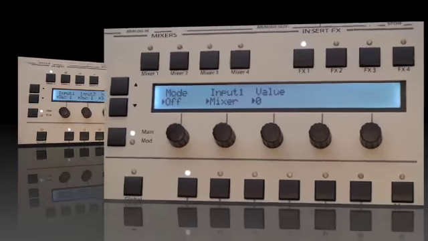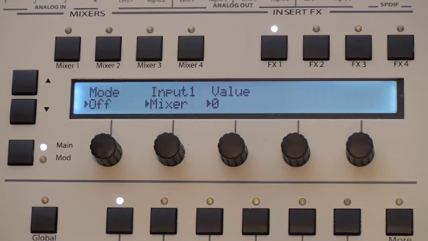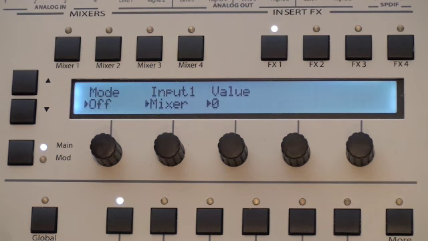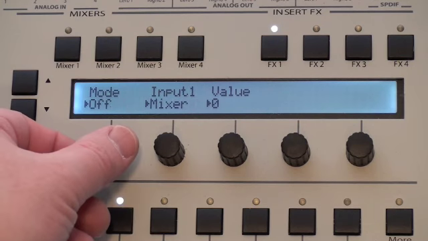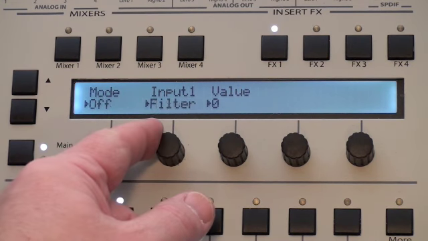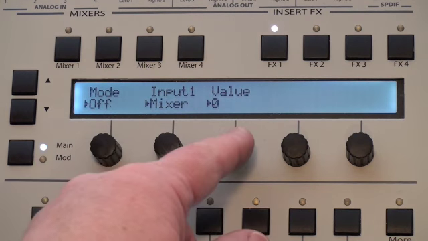Now let's look at the insert effects. They use the same display as the mixers, and there are 4 of them, one for each mixer filter pair. And we have 3 effects. First one is decimation, second one is bit chop, and the third is distortion. And it can be pre or post filter.